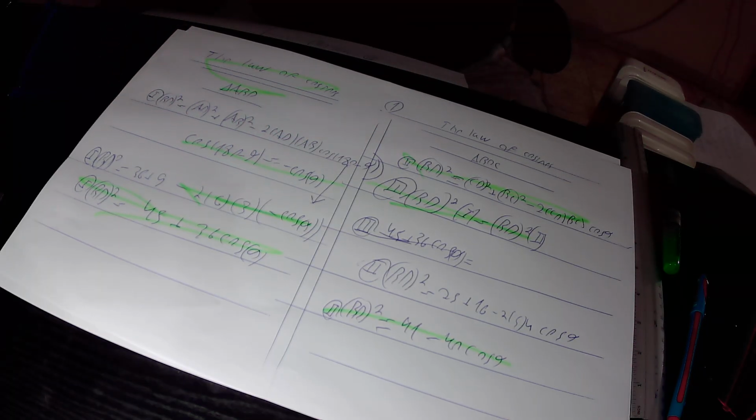So we have two different equations for BD squared, equation 1 and equation 2. Therefore, we get equation 3, which says that BD squared according to equation 1 must be equal to BD squared according to equation 2. Very simple equation.